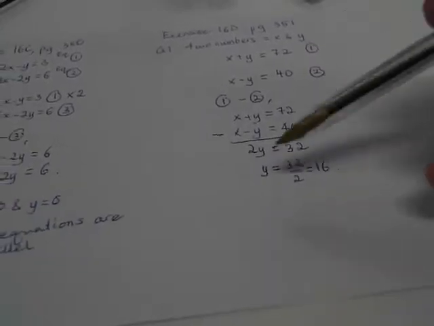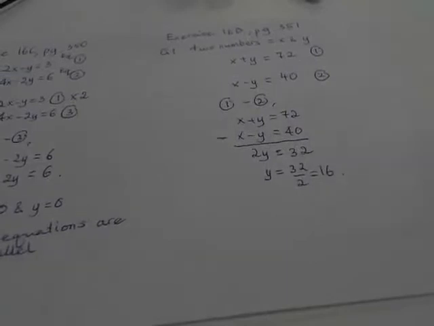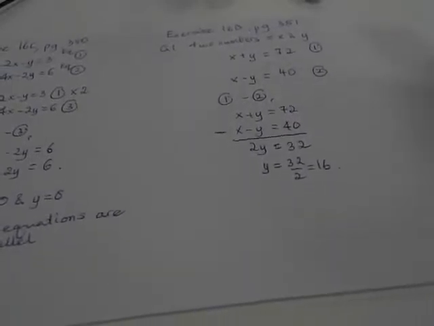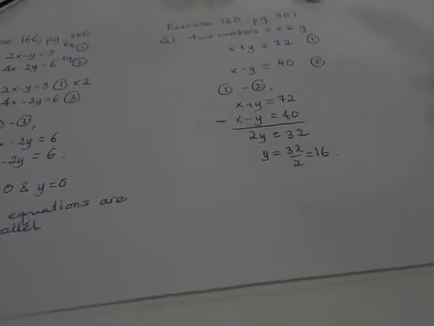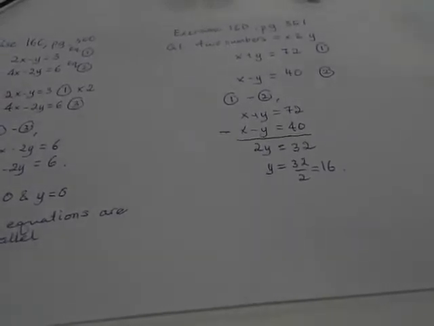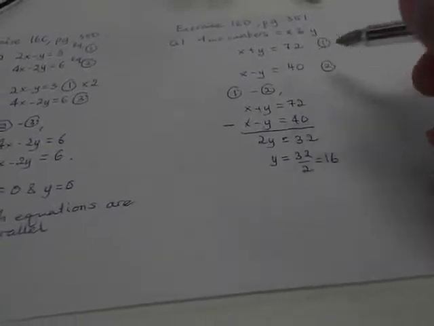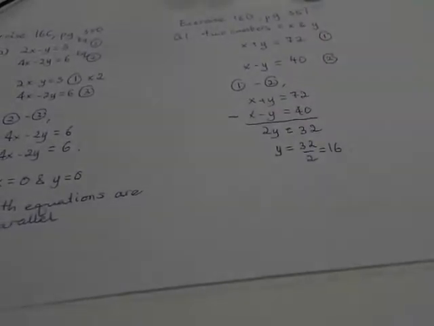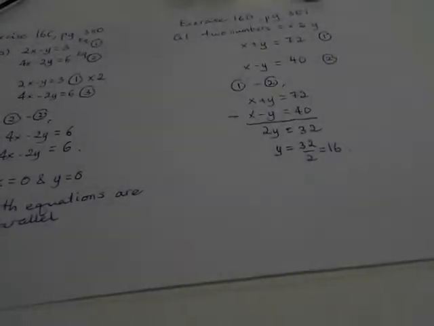Alright, now we have gotten y. We just need to find out x. Now in this case, it's best if you rearrange one equation and then substitute. That is what we have done in the formula chapter. So again, you can substitute into any of those equations, equation 1 or 2, provided you can get the answer.